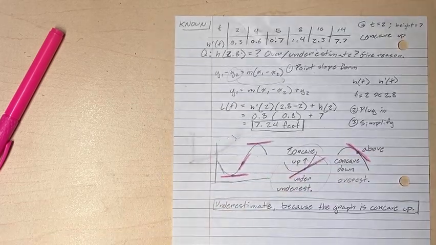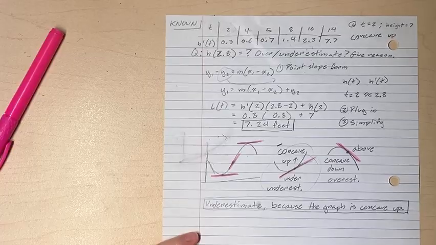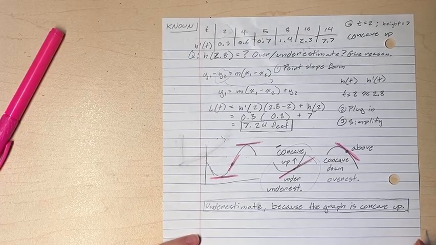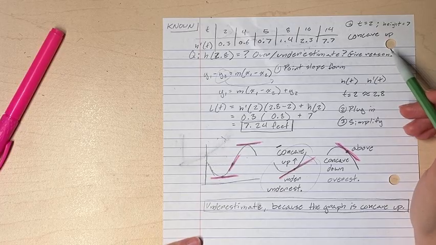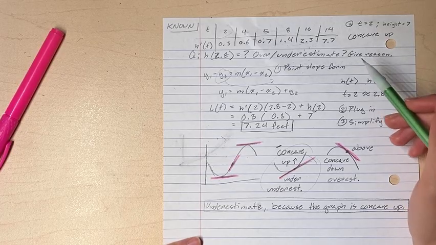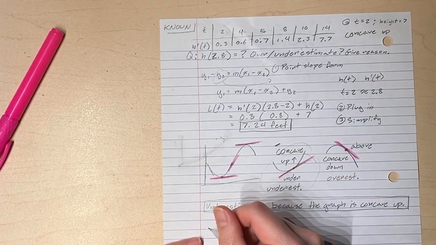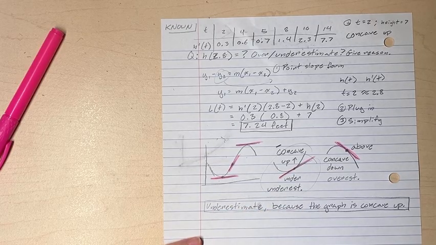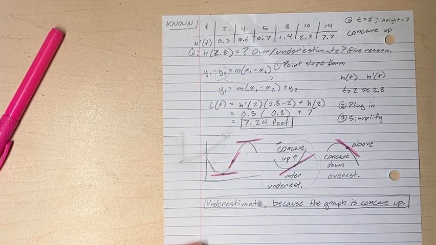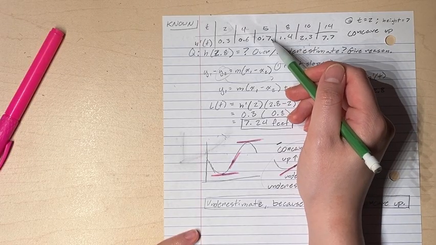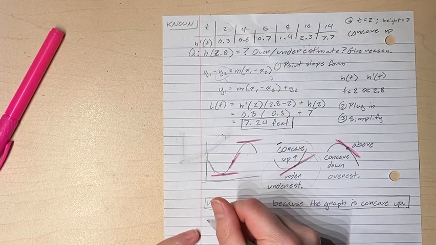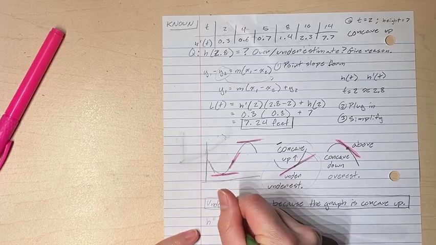Some things to note: not all problems are going to tell you whether it's concave up or concave down. You can figure that out without being told, using a graph, or by looking for h double prime of t.